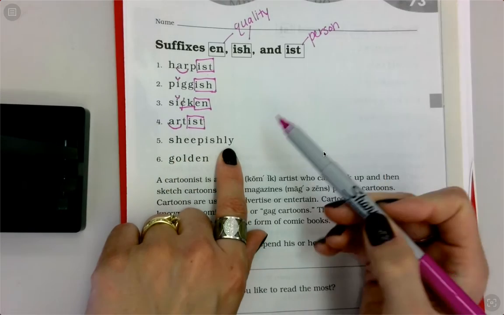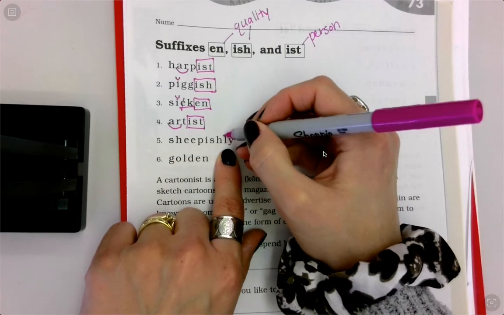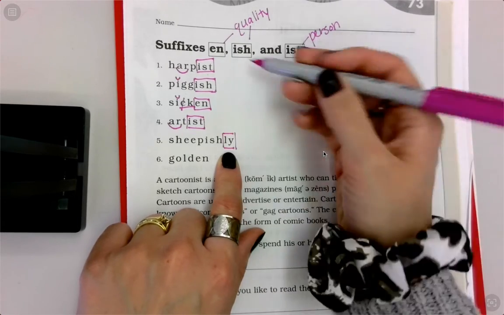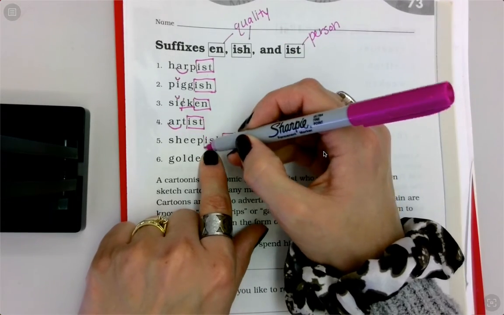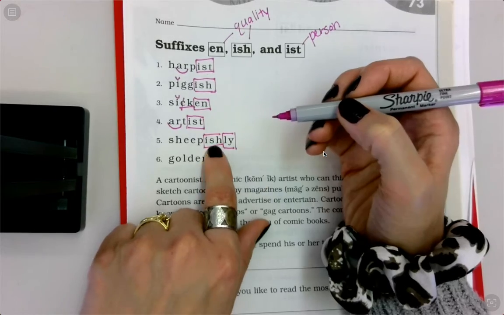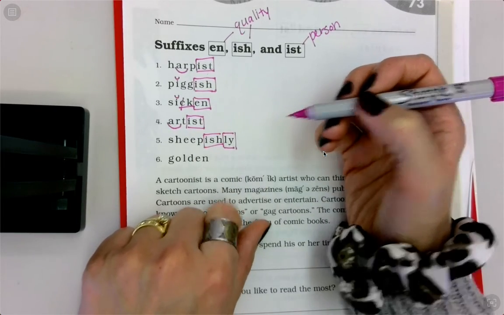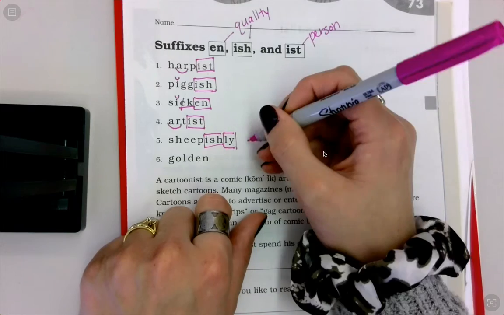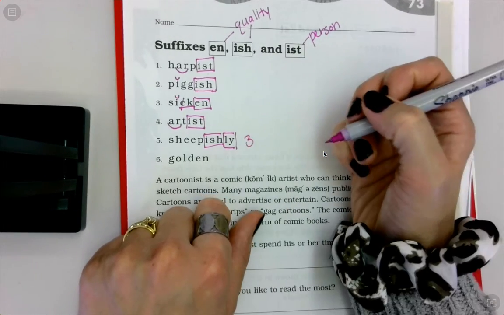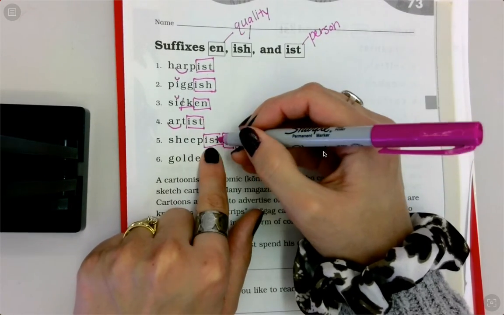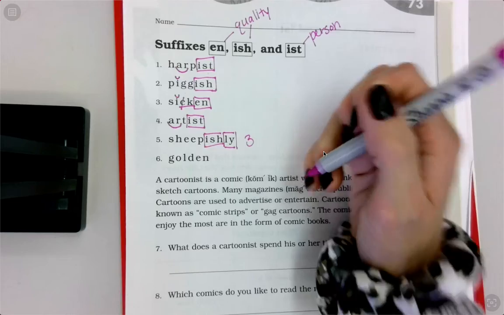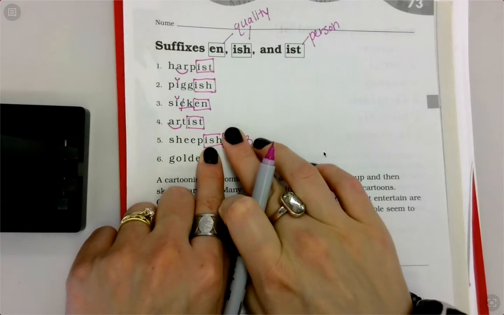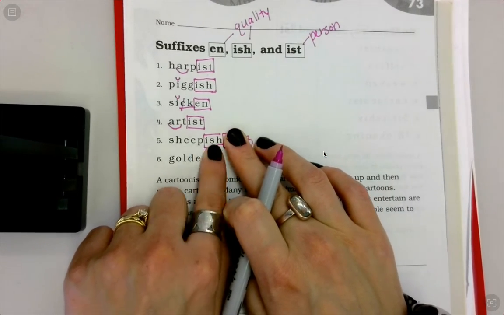Number 5 is really funny. Sheepishly. So I see ly, that's another suffix we've learned before. It means like another type of quality. Ish is another suffix. It has 2 suffixes. Can you say this whole word? Sheepishly. How many syllables does it have? 3 syllables. And they're all a base word, a suffix, and a suffix. Isn't that funny? Okay, so sheepish is like the quality of being like a sheep, so like being shy.